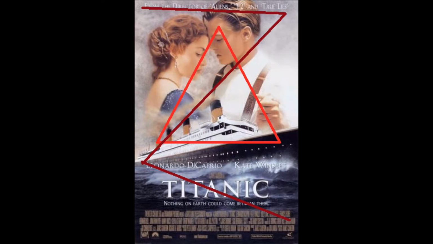Now looking at the format of this poster, it does take on two formats, where you can kind of call it two. The main one being the bright red triangle, which a lot of posters go with, and the image almost creates a triangle, which draws your eyes to the main part of the picture.